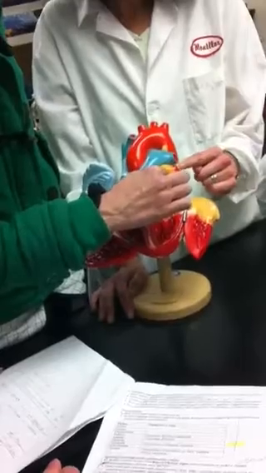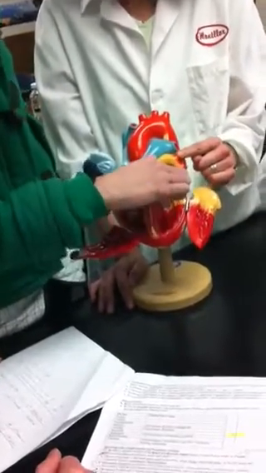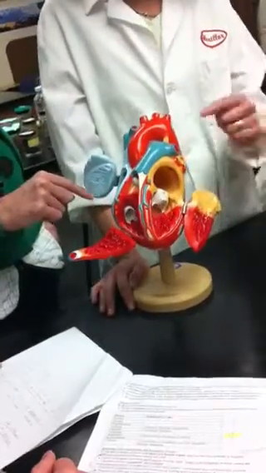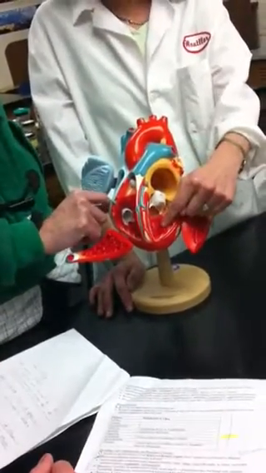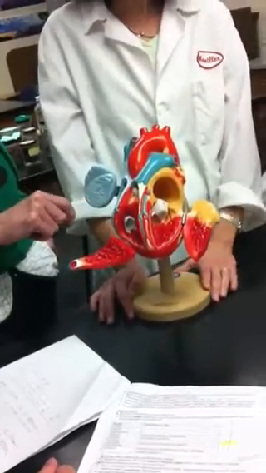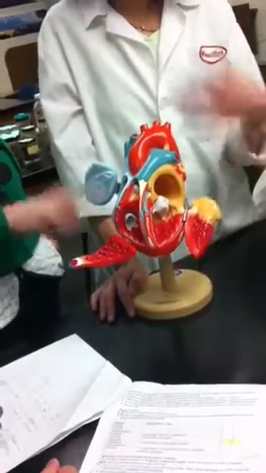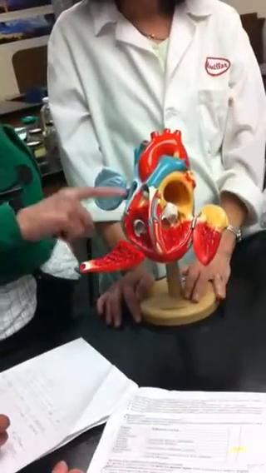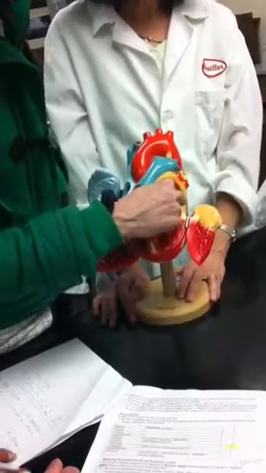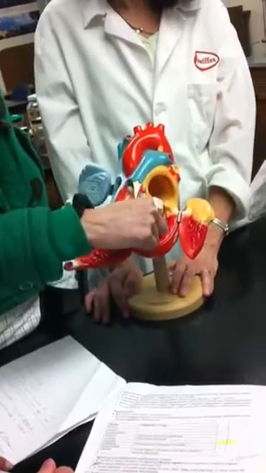It's oxygenated, from the lungs. Via a vein. From the lungs to the body. From the body to the lungs. Right, okay. Makes sense, right? Because think about oxygen. It receives blood from the body and pumps it to the lungs. It receives blood from the lungs and pumps it to the body.